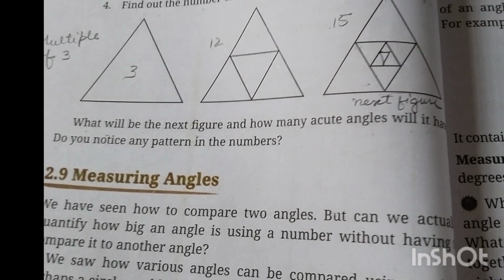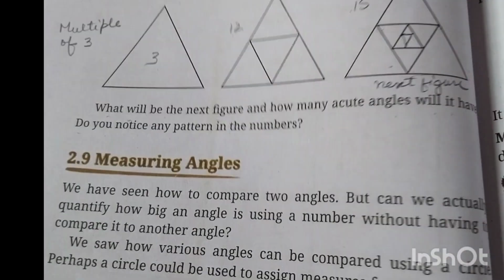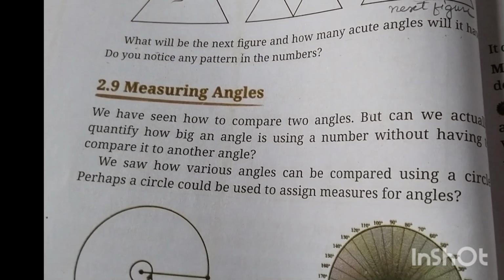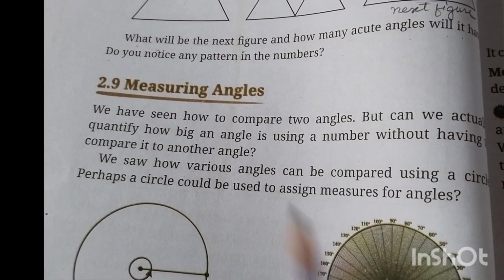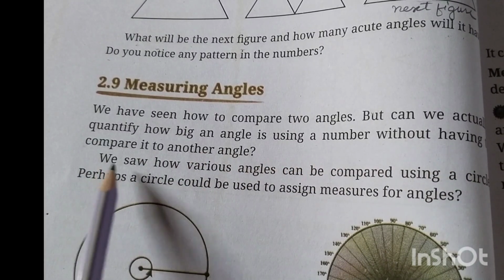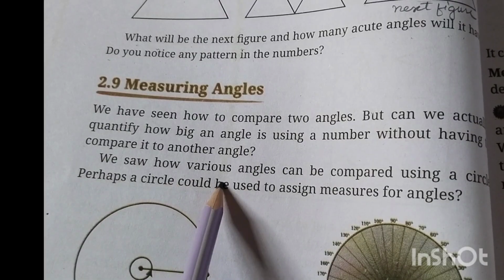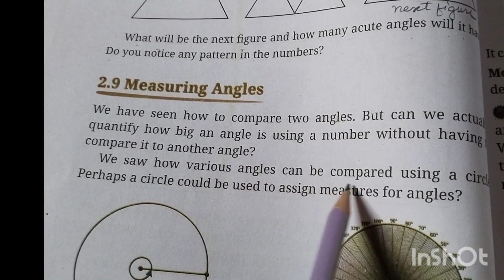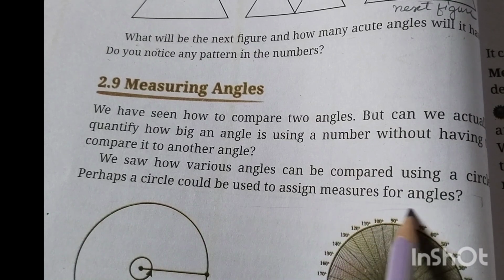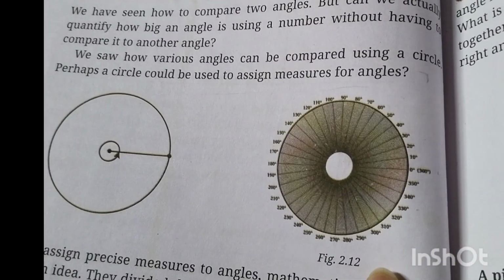Now, measuring angles. What about measuring angles? We have seen how to compare two angles. But can we actually quantify how big an angle is using a number without having compared it to another angle? We saw how various angles can be compared using a circle. Perhaps a circle could be used to assign measure of angles like this. Look here.